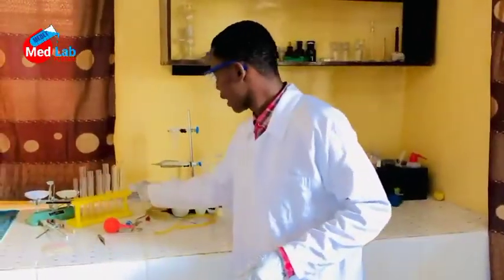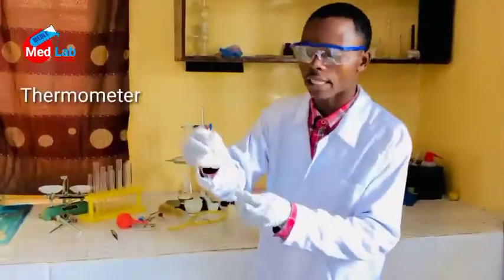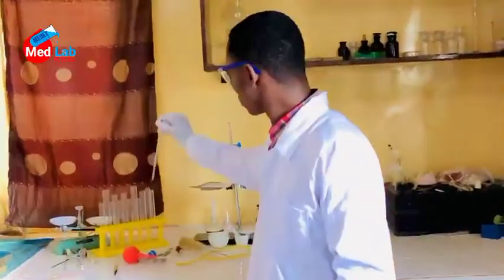Here we have a thermometer. This thermometer is normally used in our science lab to measure temperature. It indicates the boiling point of any substance.